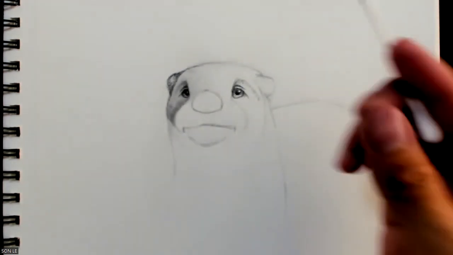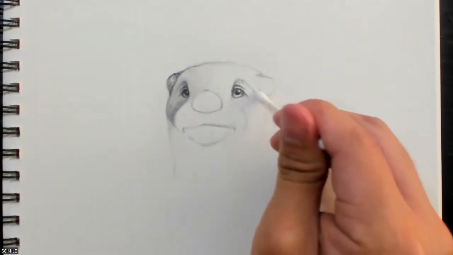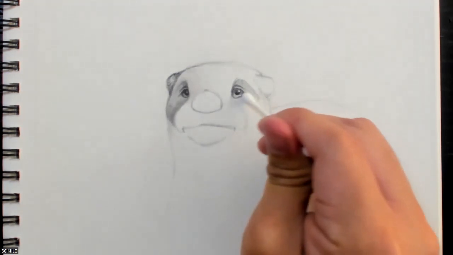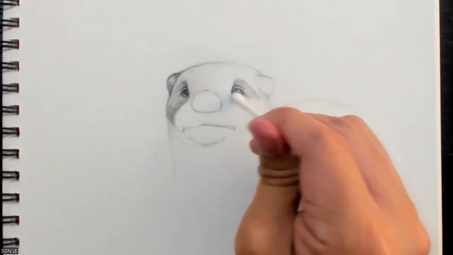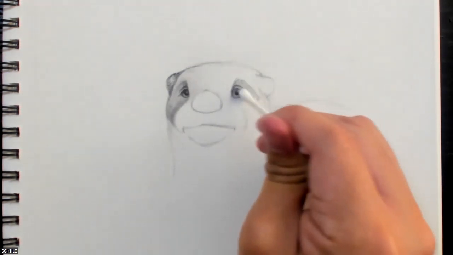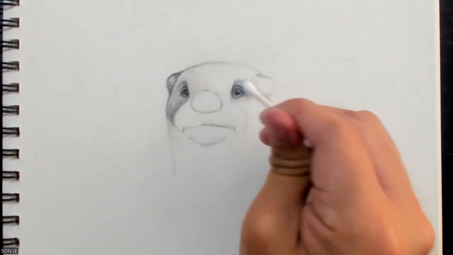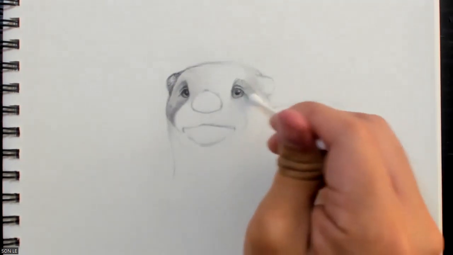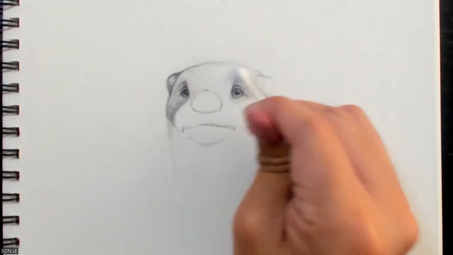Of course, we will need to blend, and if you look at him up, you will know that he has two fur colors, brownish at the top, and white, kind of creamy, at the bottom.